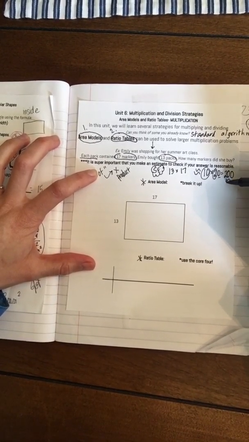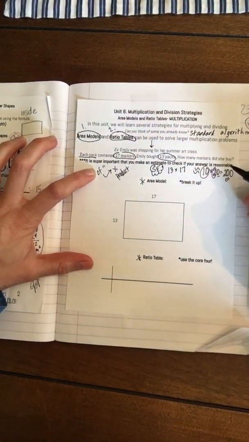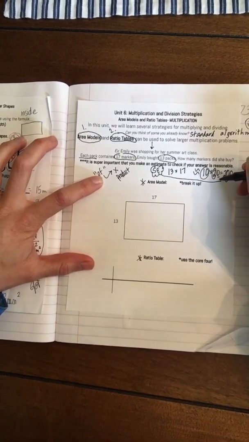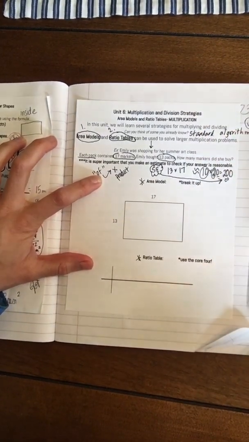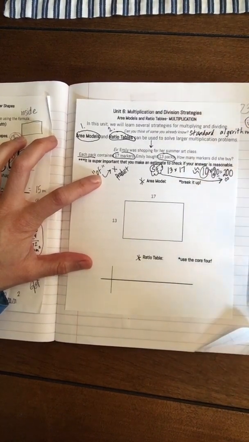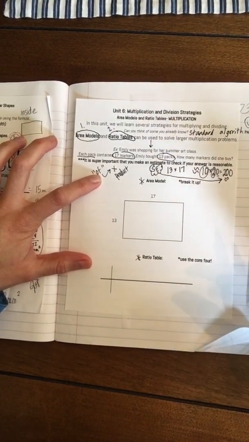I'm going to put this squiggly equal line, that's the estimate, approximately 200. This smart estimate is important because when I finally get my answer, it can help me see, is it in the right ballpark? Is it reasonable?